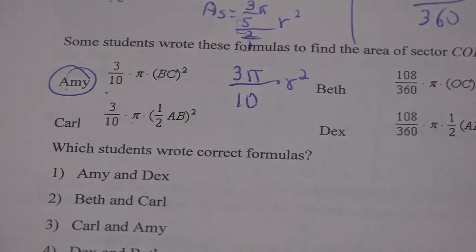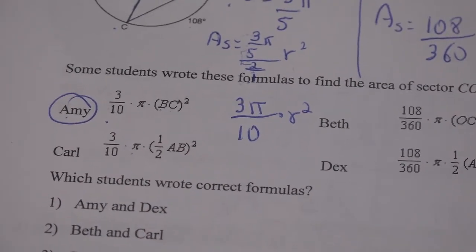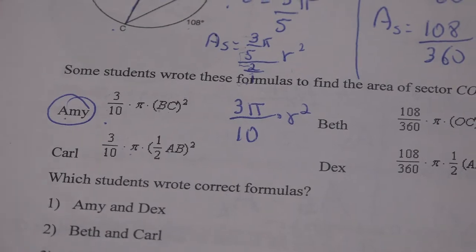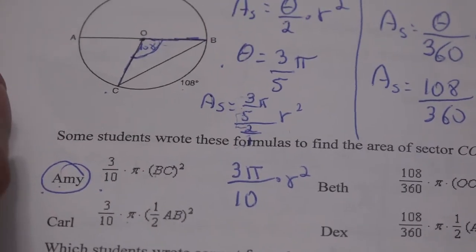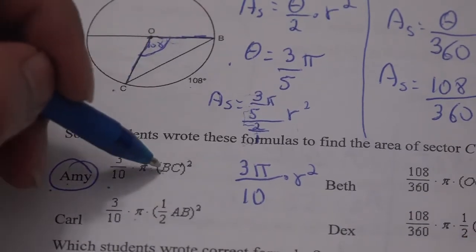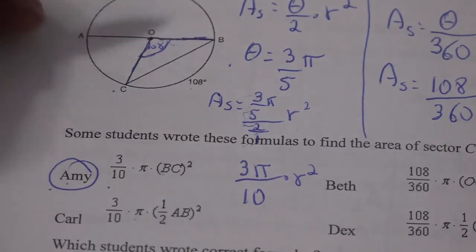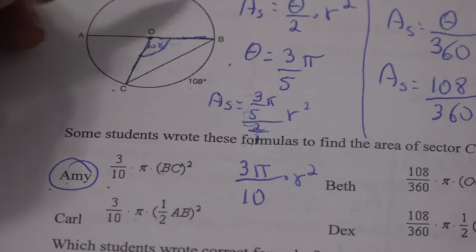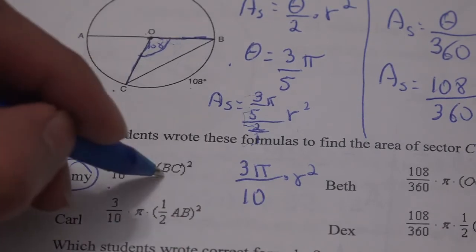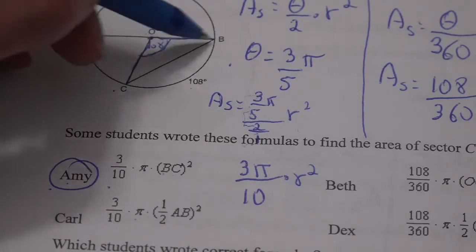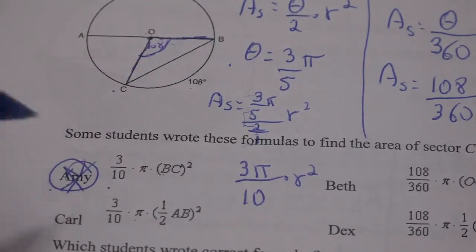Oh my God. Guys, I made a mistake, because I was not looking. My vision is blurry. Amy is wrong. And hopefully you caught it. It says times BC squared. I thought this was a C because I'm looking from far. So I'm really stressing my eyesight. So this is an O. So BC is this one right here. This is not a radius. So Amy is not right.